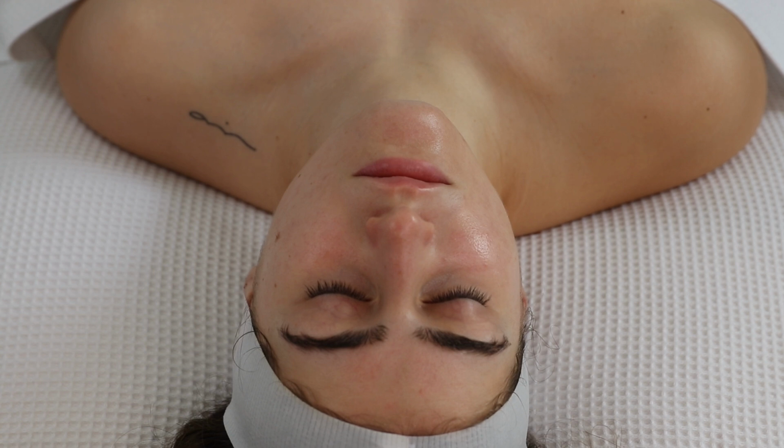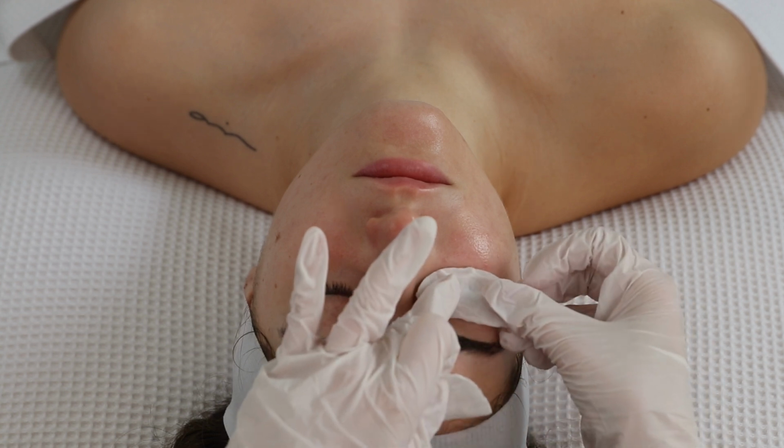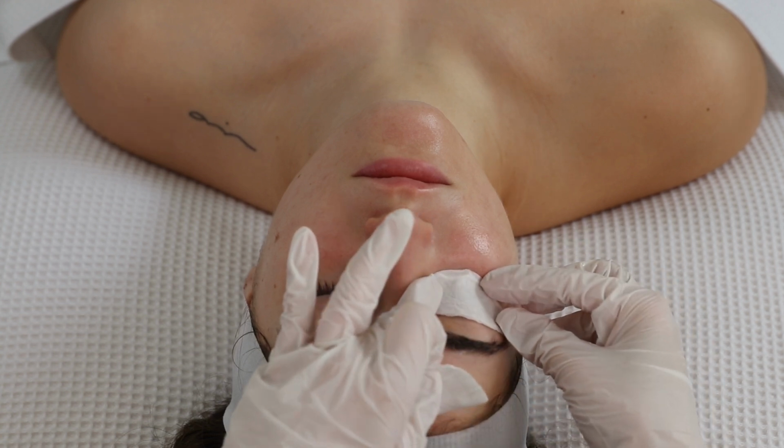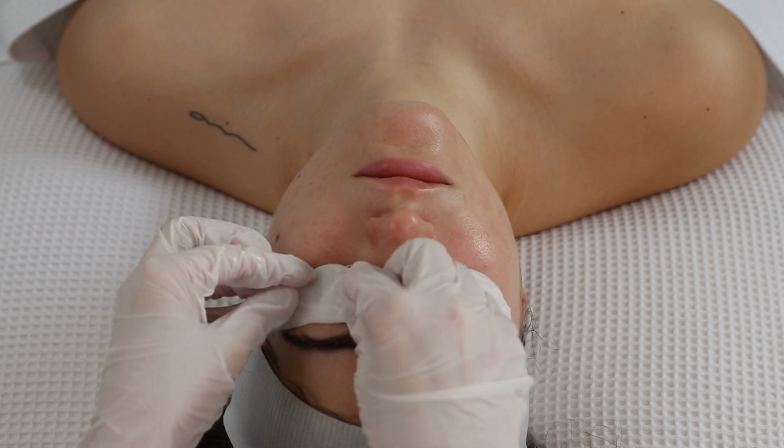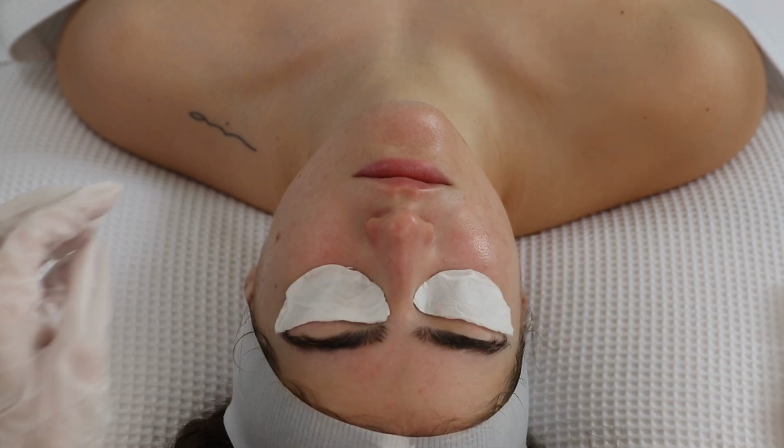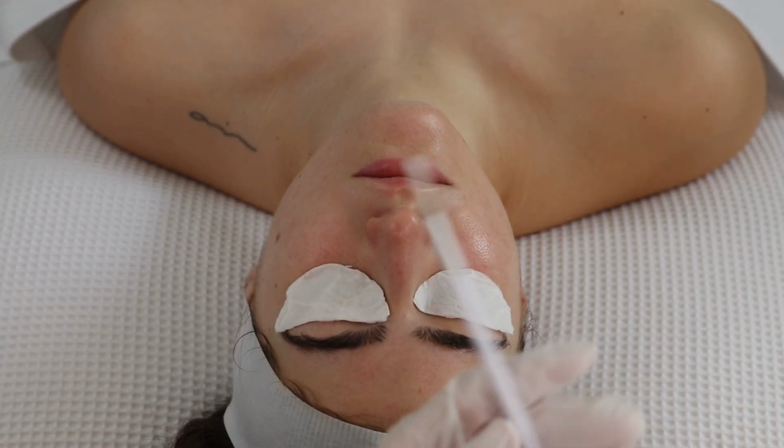Before applying the peel, always make sure that you cover the client's eyes, and for this you can use 2 damp halved cotton pads. This is a health and safety requirement for a chemical peel, so don't forget to cover the client's eyes before applying the chemical peel.